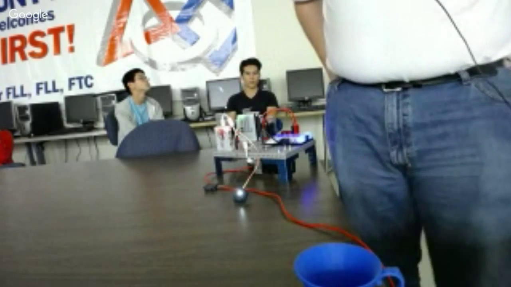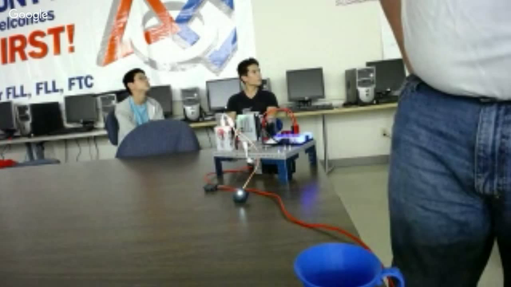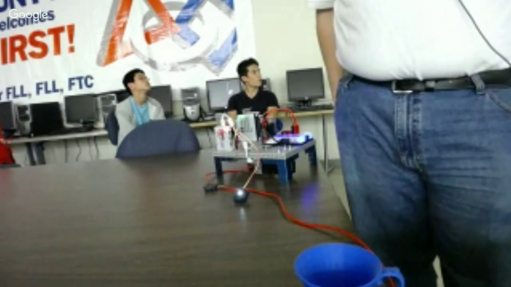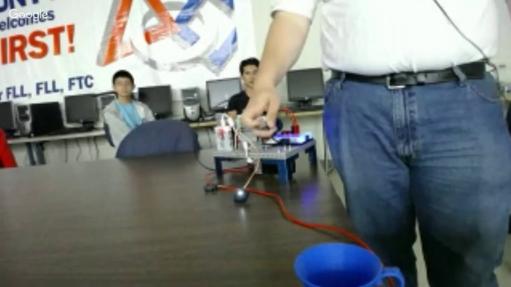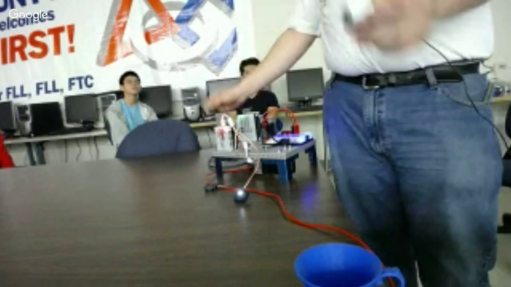So let me answer some of the questions popping up on the Hangout. First question, are those Modern Robotics sensors or third-party sensors? These are all Modern Robotics sensors that I brought with me, except for this one. This sensor here is a Hi-Technic or a Lego sensor. It's a touch sensor, the NXT touch sensor.